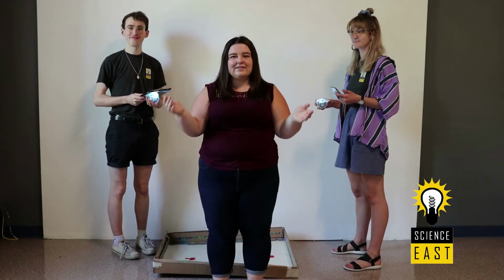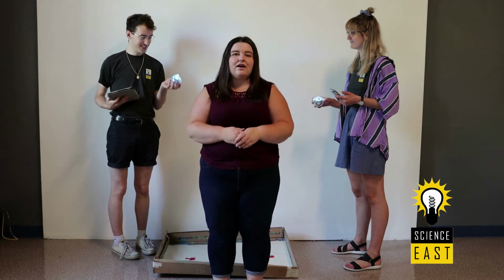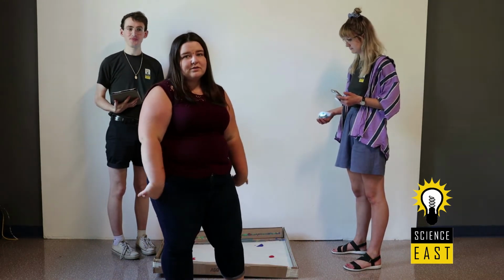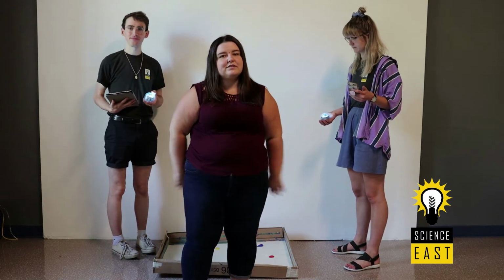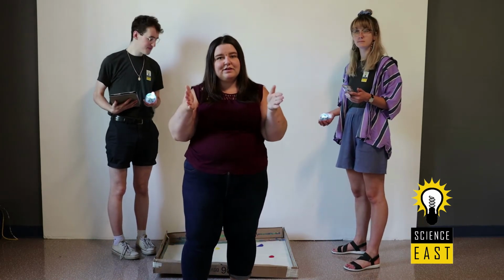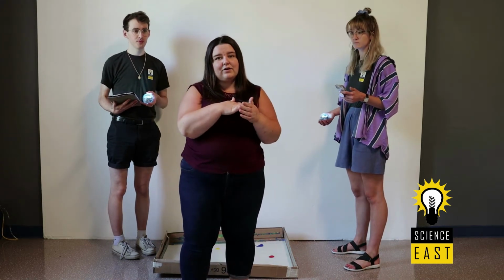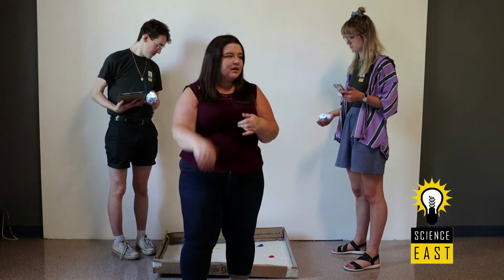Okay, so we are back at the center to show you how to use Spheros in your art class. So behind me we have a cardboard box with some chart paper in it, and the only reason we're using that is because the box has sides to keep the Sphero contained. But you can also use containers as long as the bottom of them are flat, or anything else that you can find with a flat bottom.